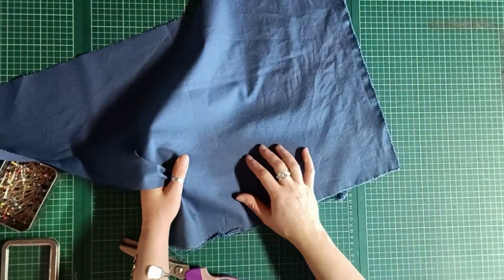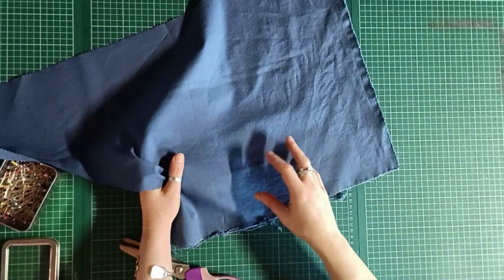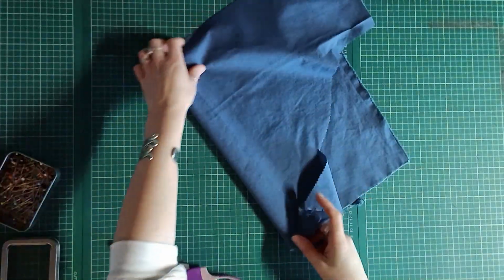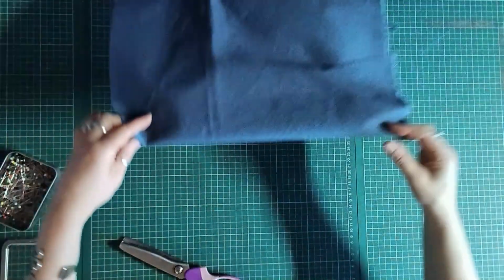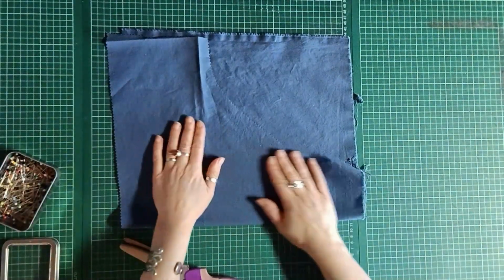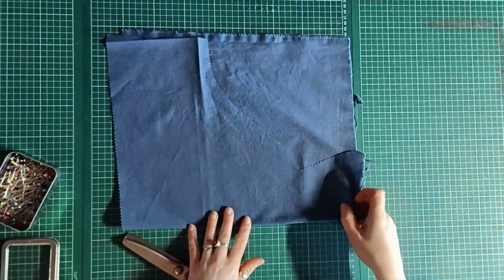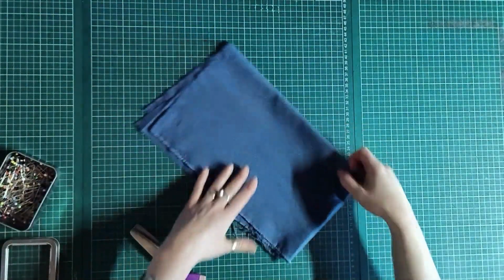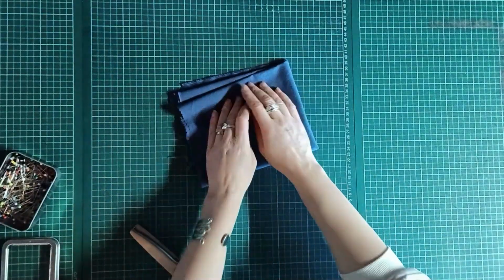Spare bits of broadcloth are ideal for any kind of patchwork. You can use them to make facings on the inside of garments if you haven't got enough of your print fabric. They're also great to save as pocket bags, so that they harmonise with your fabric, but it will be a piece that's on the inside of your pocket.